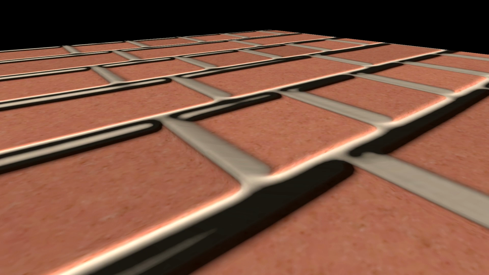Yeah, and as you can see from this view, it's flat. It just gives the feeling of the surface not really being flat, but it is flat.